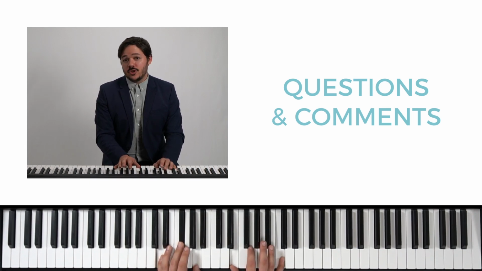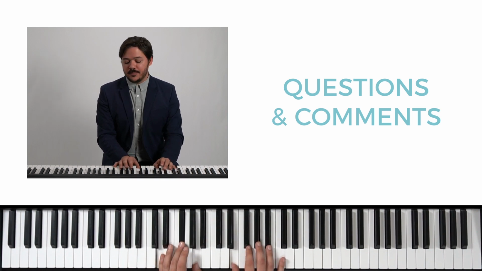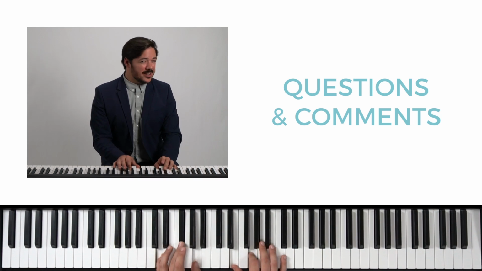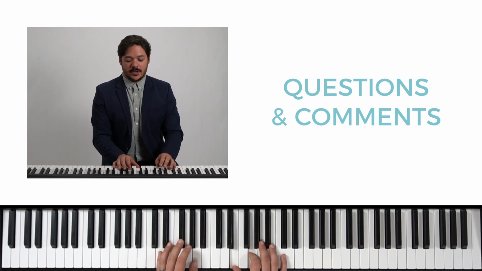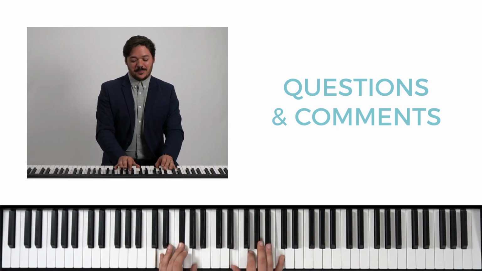That would be the 2 or the 9 in D. So this is like a D add 2. Then we have a G. That would be the 4 or the 11 of this D chord. So it's like a D9 add 4. And then we have the flat 7 of the D chord up here.